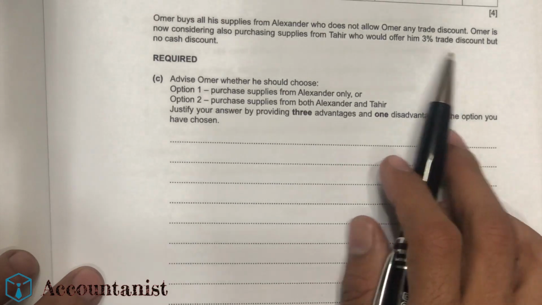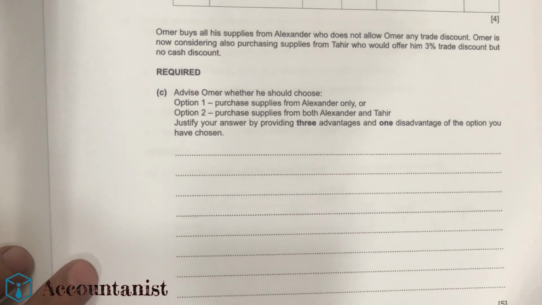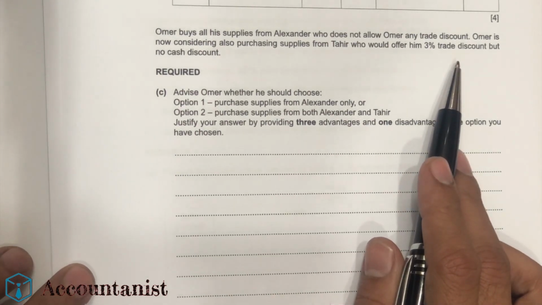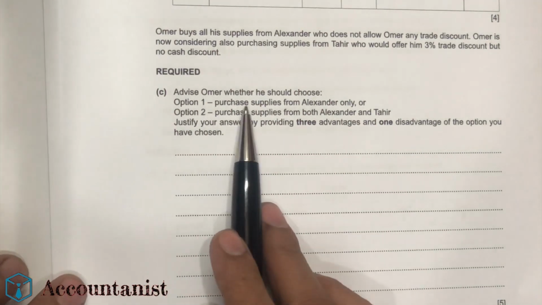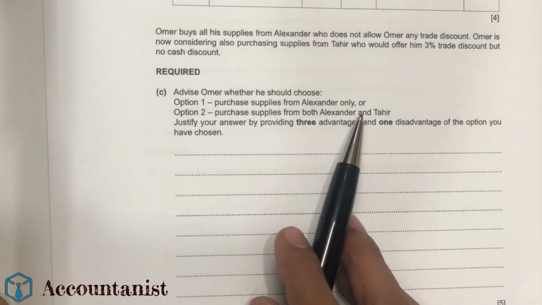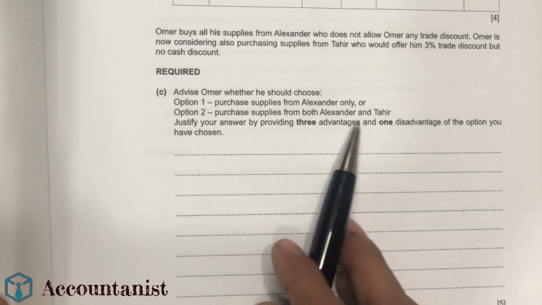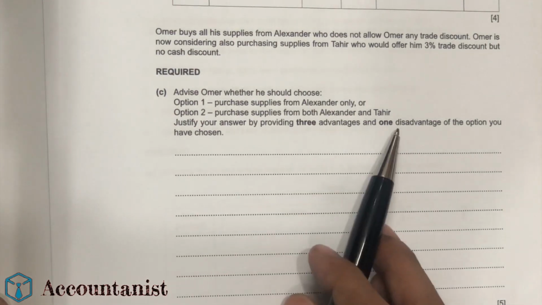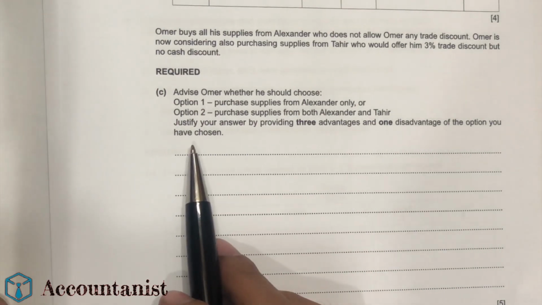Umar is now considering also purchasing supplies from Tahir, who would offer him a 3% trade discount but no cash discount. So advise whether he should choose option 1, purchase supplies from Alexander only, or option 2, purchase supplies from both Alexander and Tahir. Justify your answer, providing 3 advantages and 1 advantage of the option you have chosen.